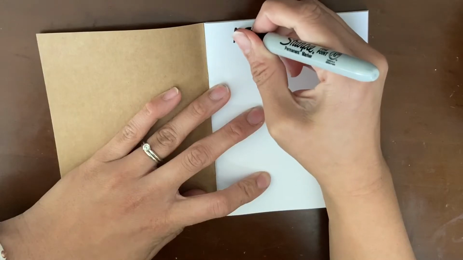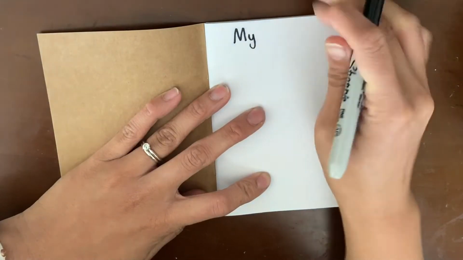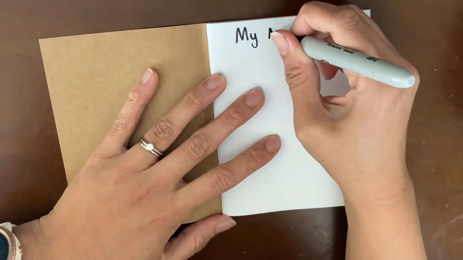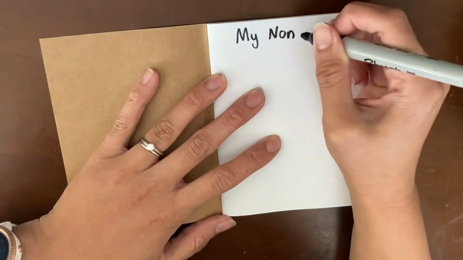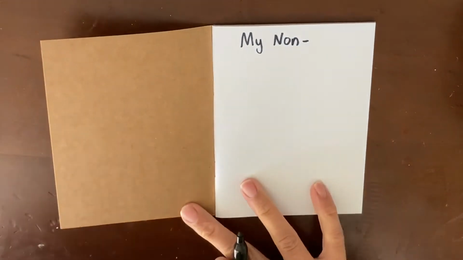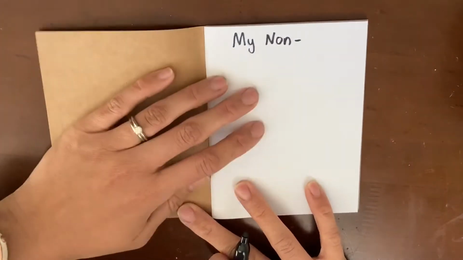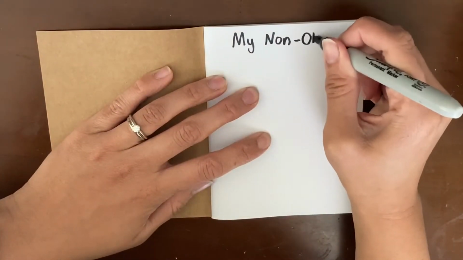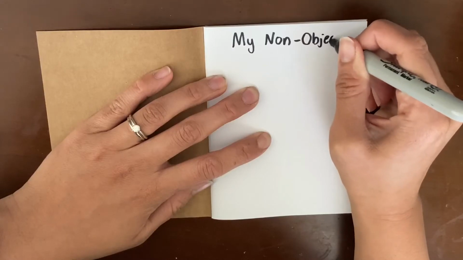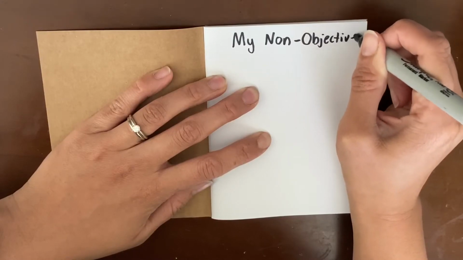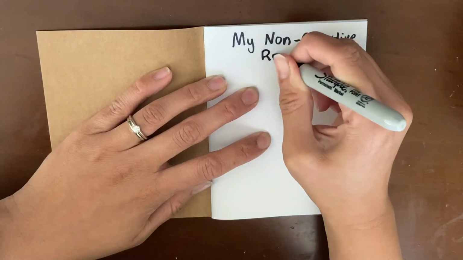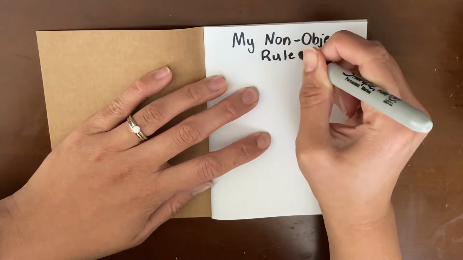On your first page, you can do this in marker, colored pencil, or crayon. It might bleed through with marker, but it's up to you if you're okay with that or not. At the top, you're going to write "my non-objective rules," because you're going to make rules for yourself for what can be in your design and your artwork.